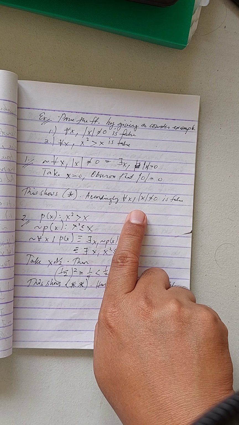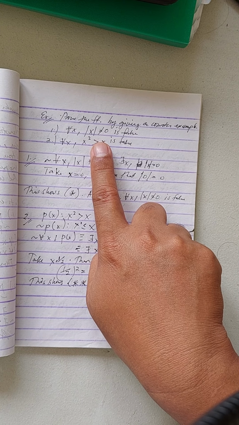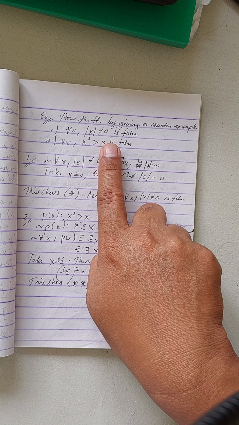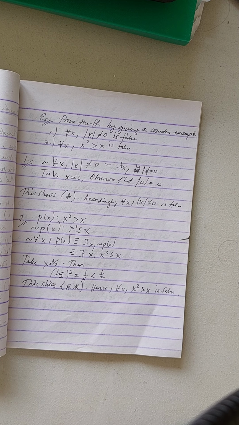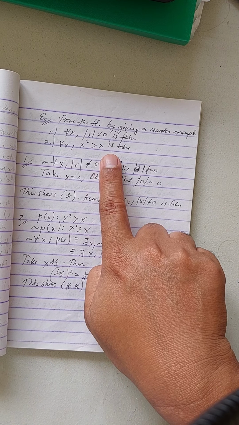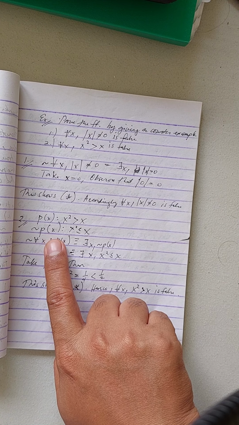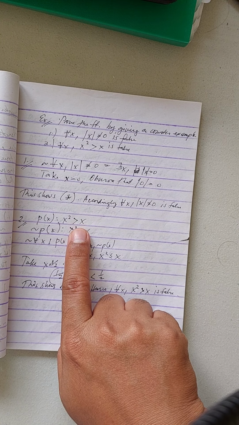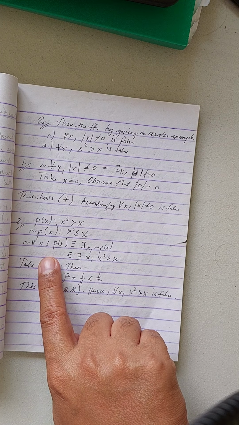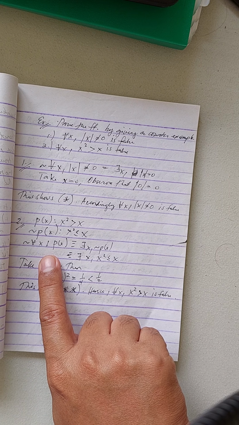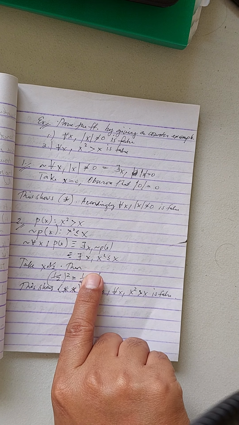Okay? So how about 0? It is true, right? The absolute value of 0 is equal to 0. Now, in number 2, it is false. So take the negation of the proposition, which is x squared. The negation of greater than is lesser than or equal to. Okay? So for all, the negation of for all is there exists and then the negation of p.